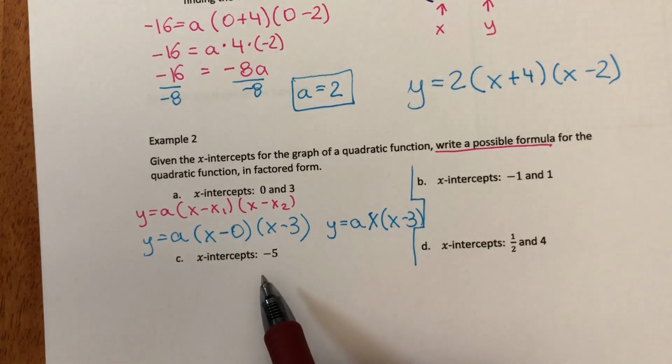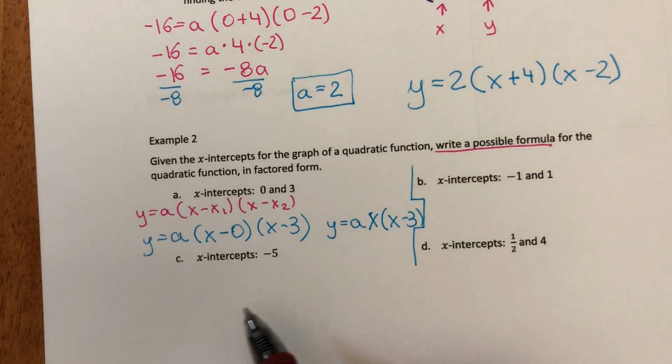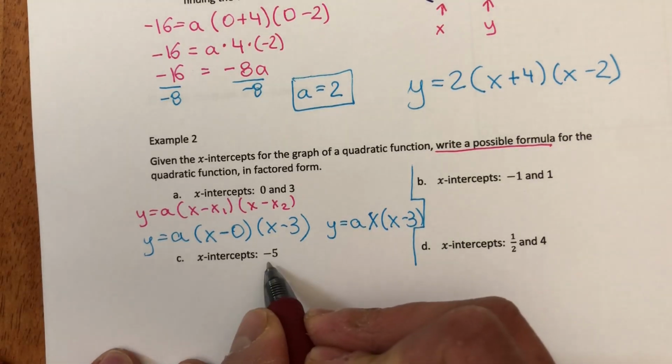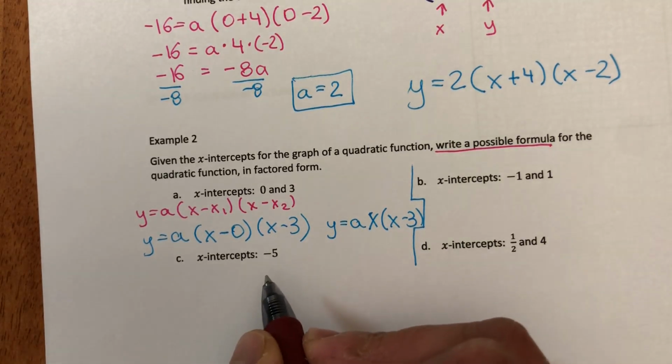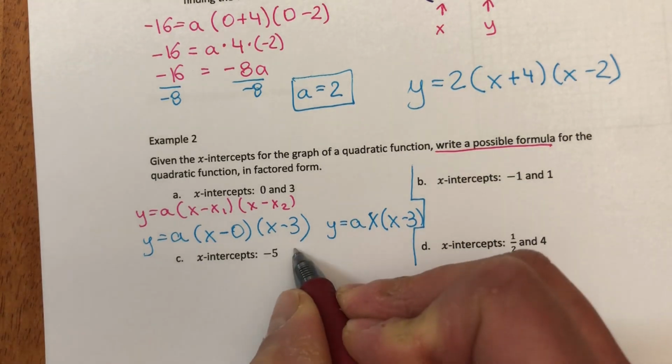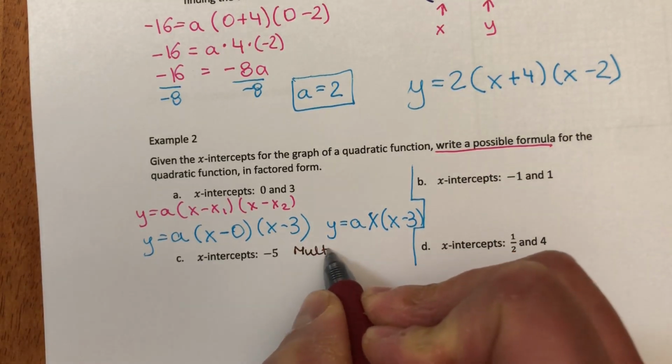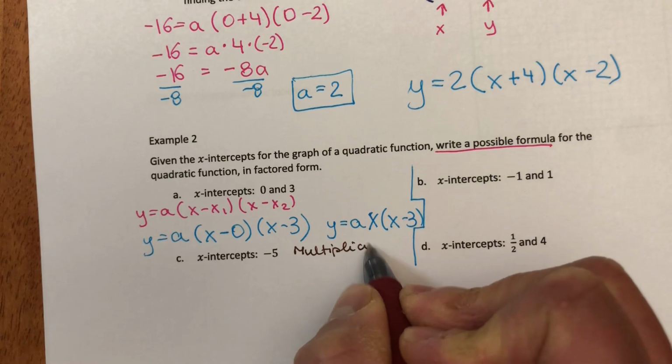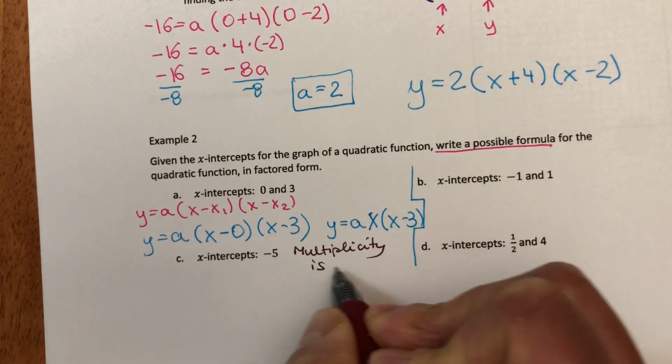Let's take a look at this one. The x-intercept is -5. Because it is a quadratic function, we know that we need to have a square, and we've talked about this already. If we know that there's one x-intercept at -5 and there are no other x-intercepts, that means that the multiplicity is 2.